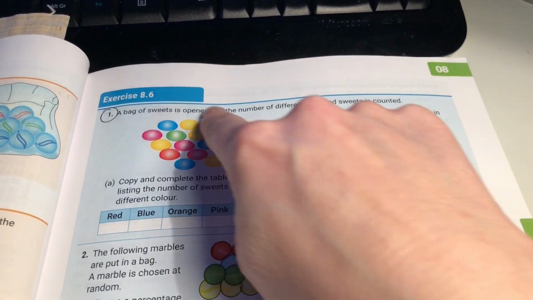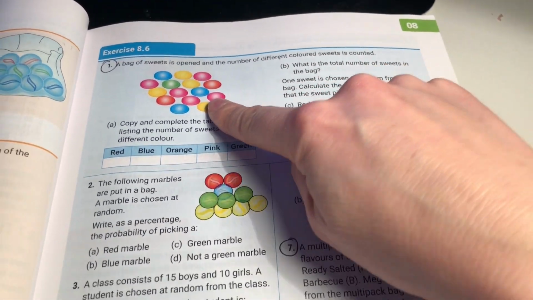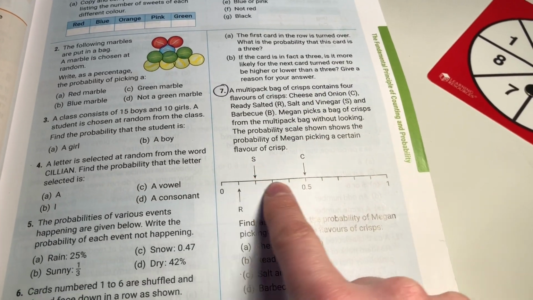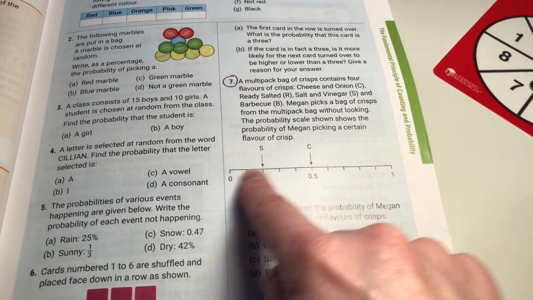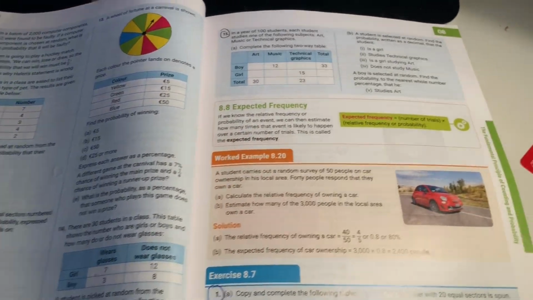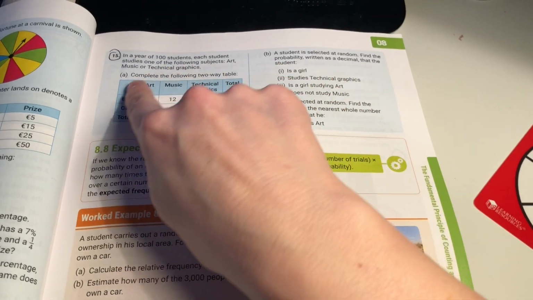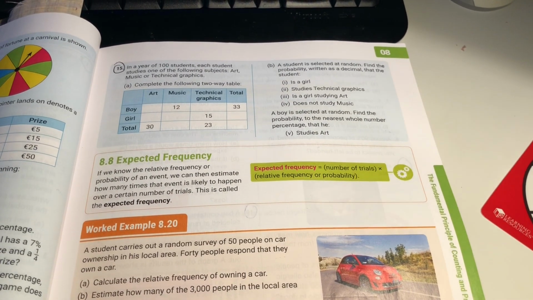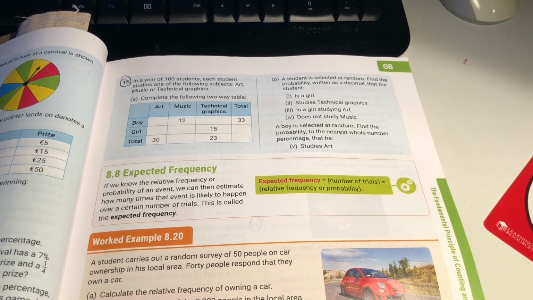I want you to calculate the probabilities of some sweets, number 1. Number 7, some crisps, and you're going to be using a probability scale as well here. And then number 15, which is over the page, and this is looking at some probabilities for some students' results in their subjects at school.